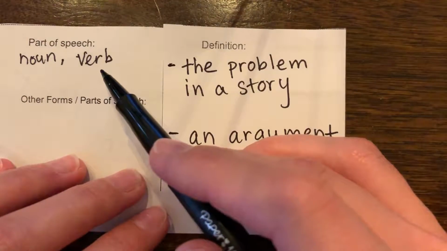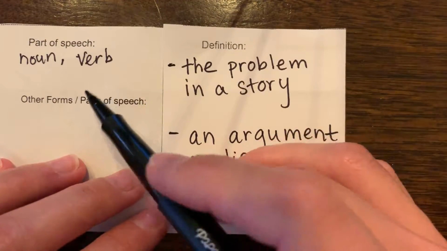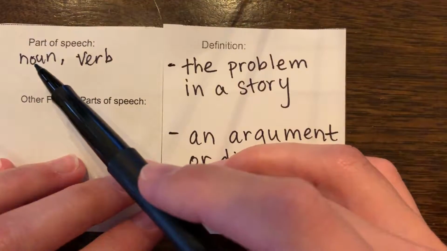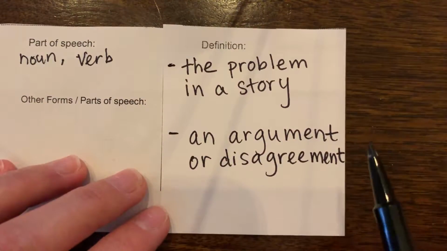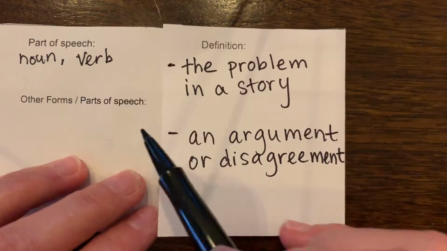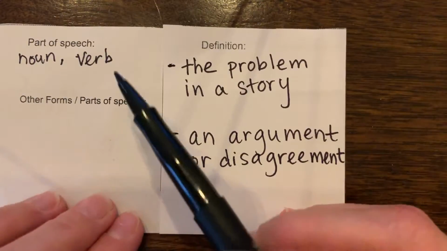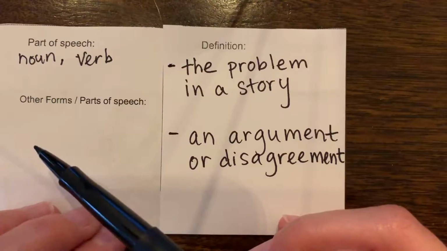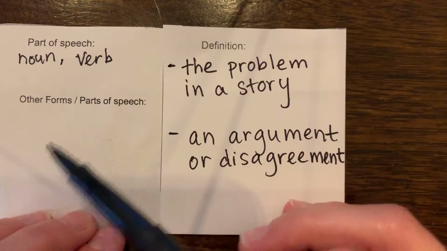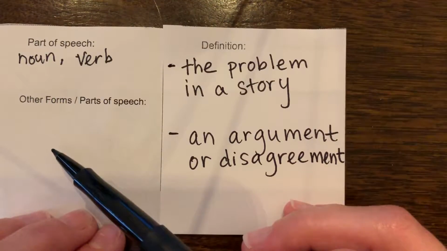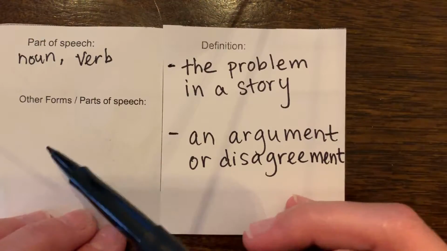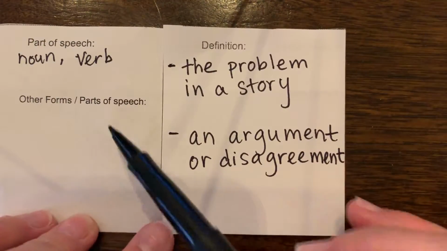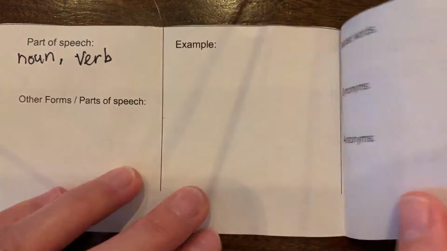So as a verb, we pronounce conflict one way, and as a noun, we pronounce it another way. It's a little bit different, okay? I'm not going to worry about other forms for this one because I don't think we have another form that is very common. Okay.